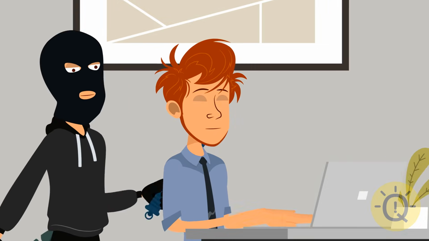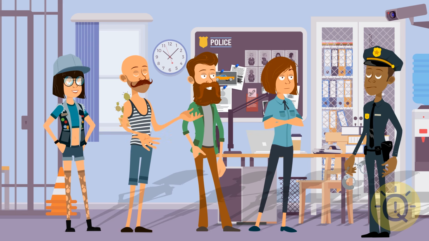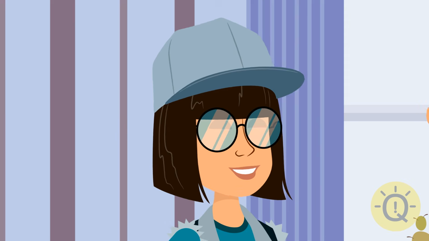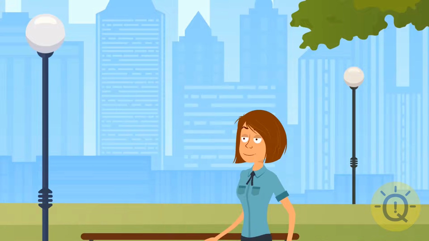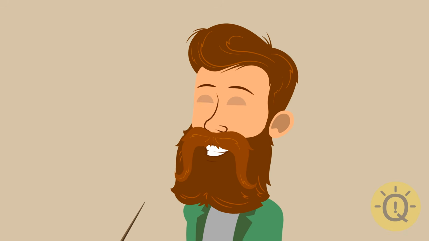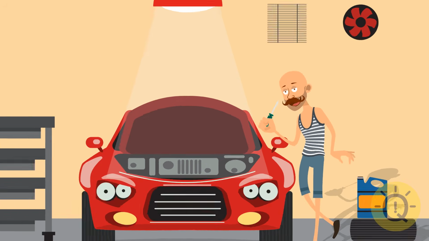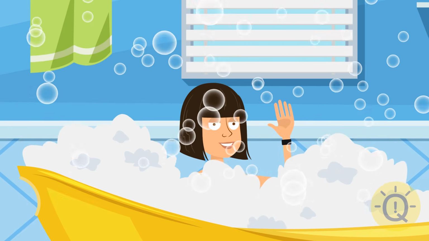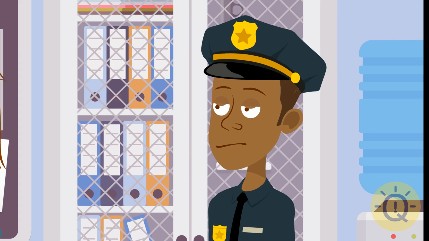Oliver was attacked in his flat and taken to the hospital. There are 4 suspects, all of them Oliver's neighbors. Amelia said she'd been walking in the park since early morning. Henry told the police he'd been painting in his studio and hadn't heard anything. Jacob said he'd been repairing his car. Sophia answered she'd been taking a bath for the past 3 hours. Look at these people's hands and try to figure out who's lying.